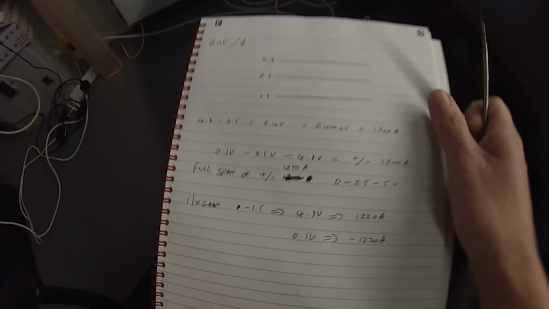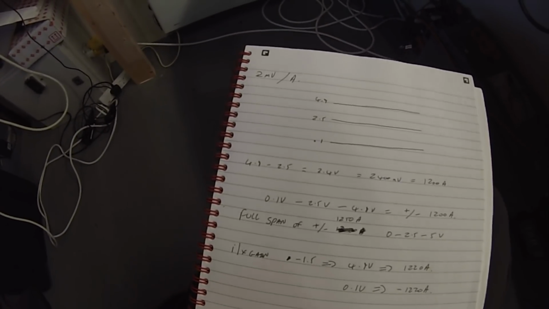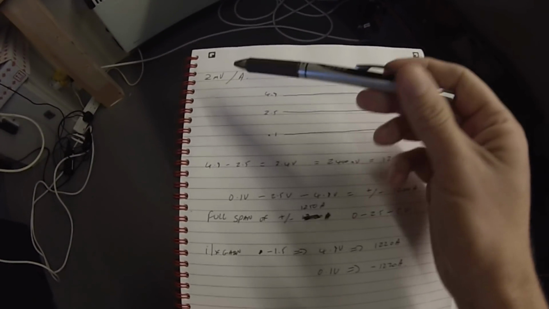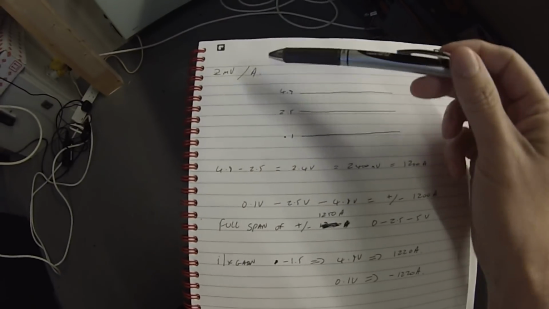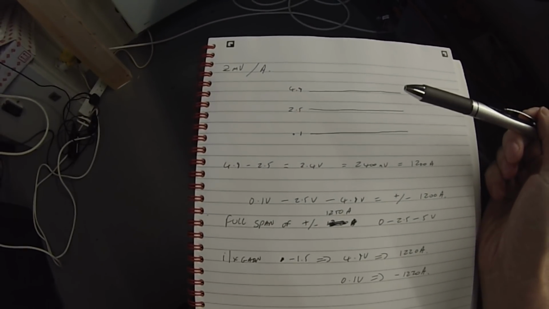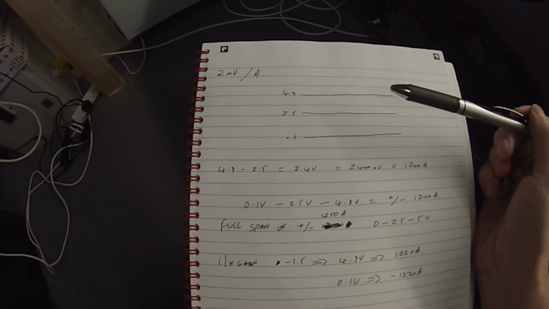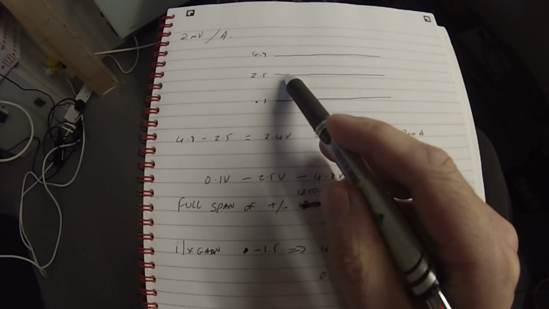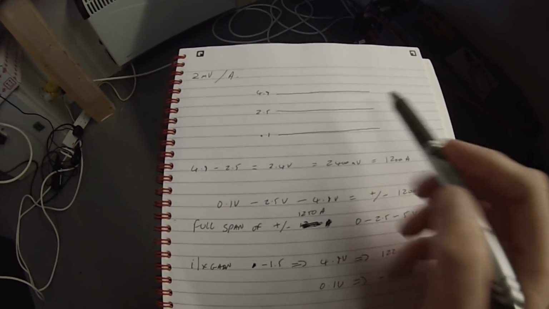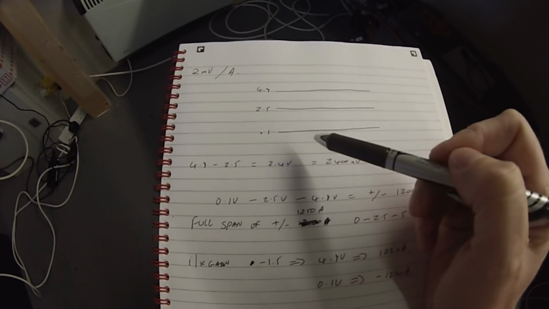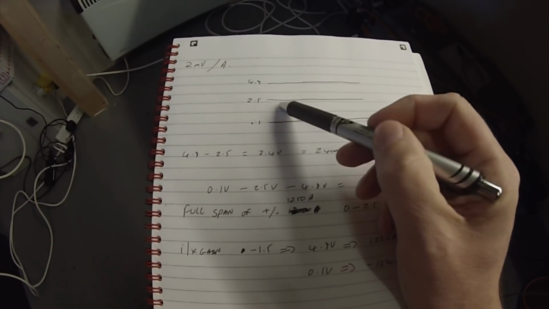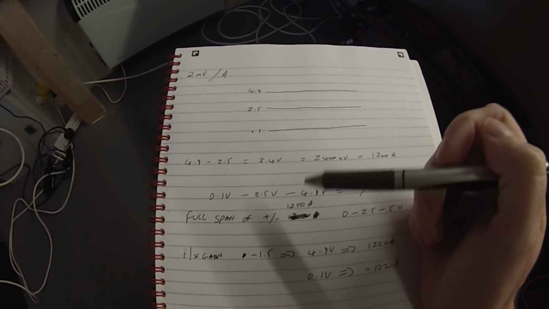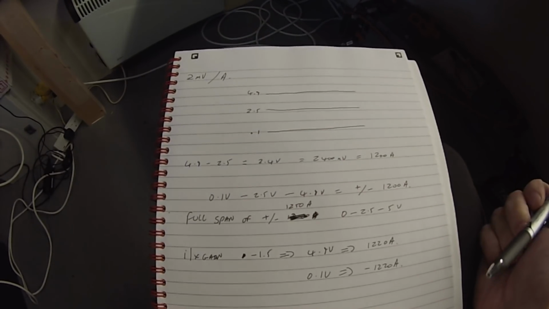The next question is, why do Tesla do that? Well, the current sensors that they use have a transfer function, or transconductance, or whatever you want to call it, of 2 millivolts per amp. They nominally sit at 2.5 volts when there's no current flow, go above 2.5 volts when there's a positive current flow, and below 2.5 volts when there's a negative current flow. By positive and negative, I mean the direction through the current sensor.